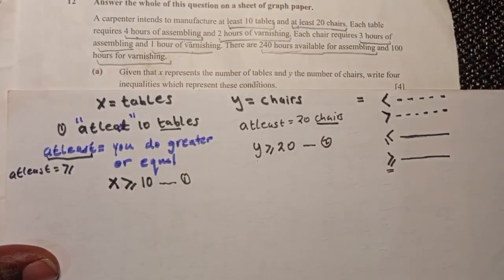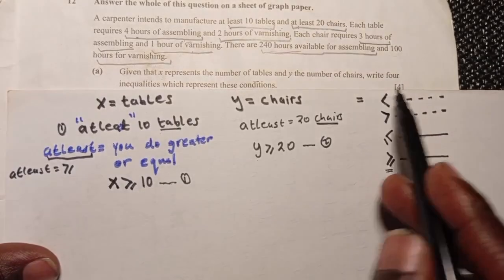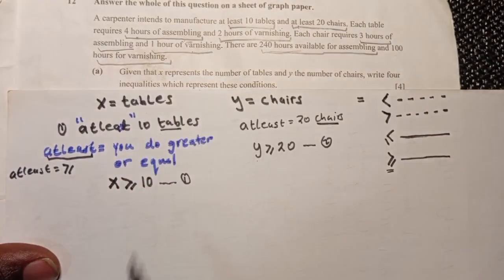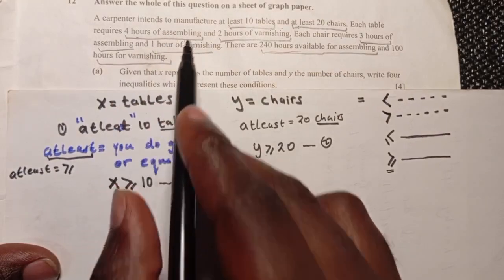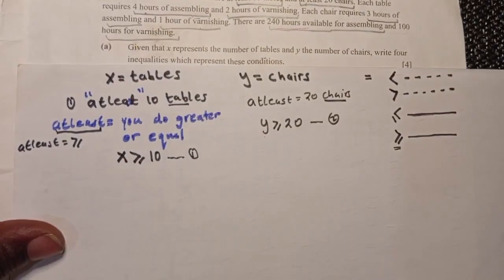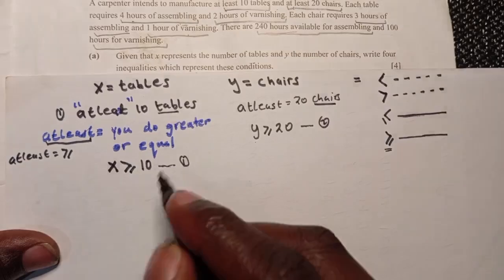Now we are remaining with the two more. We're told to write 4 inequalities which represent these conditions. So now let's pick this part here: each table requires 4 hours of assembling. I'm going to be a bit slower so that you get it.